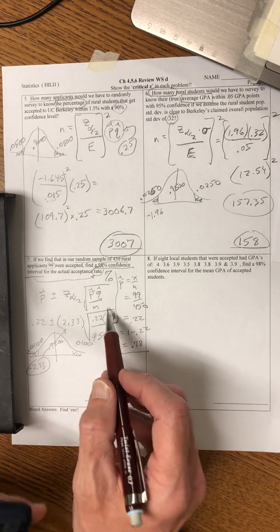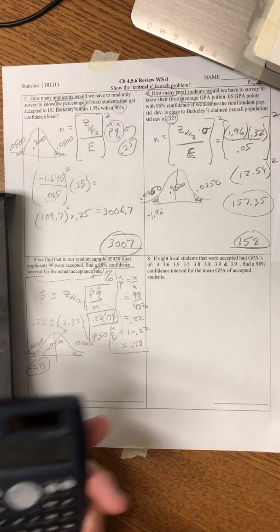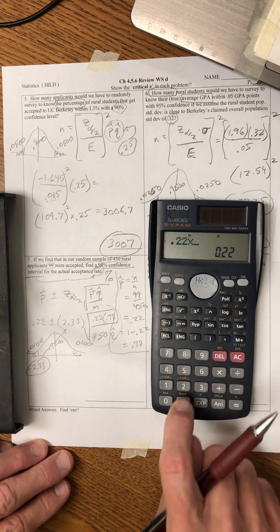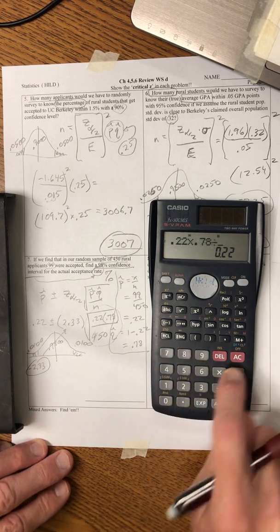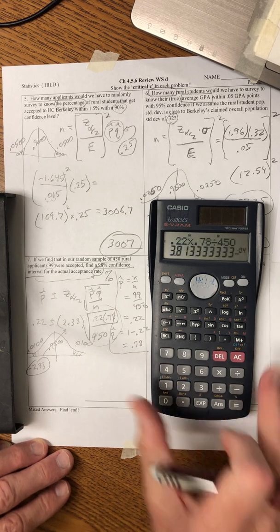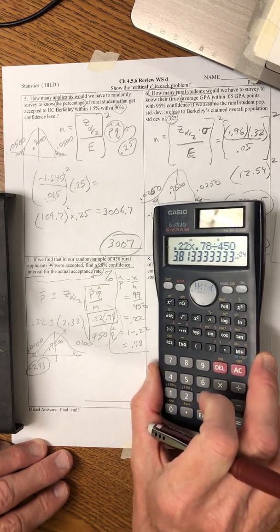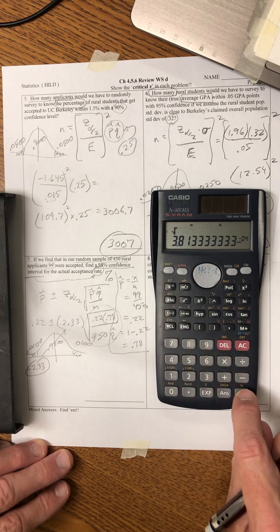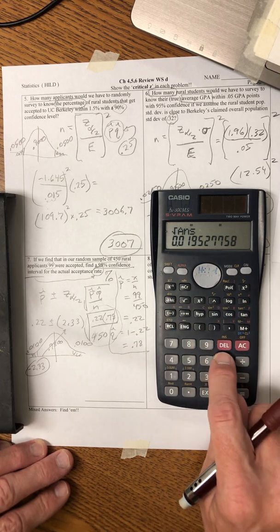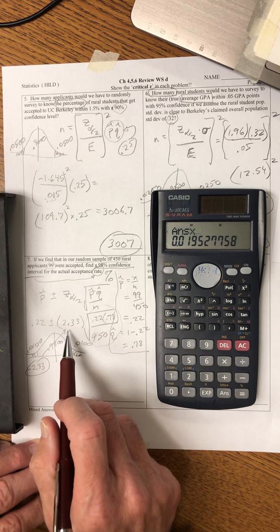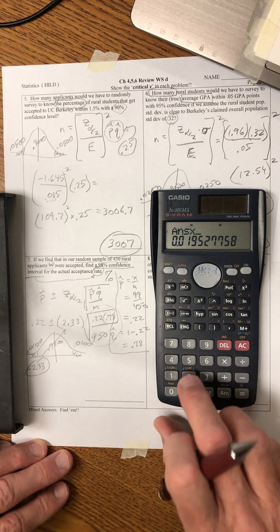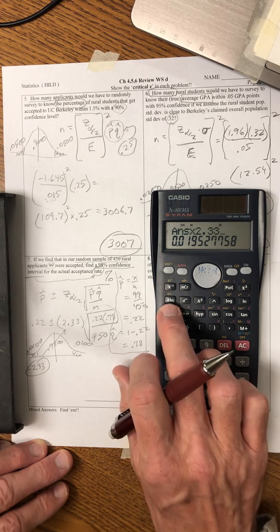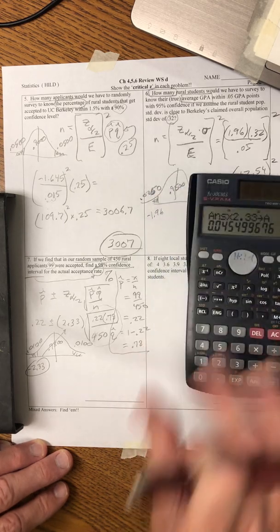Okay, so now I'm going to multiply the 0.22. Let's do the square root first. So 0.22 times 0.78 divided by 450 is equal to 0.0038. I'm going to take the square root of that, and then I'm going to multiply that times 2.33, and I'm going to put that in memory because I'm going to need it in a minute, is 0.045.